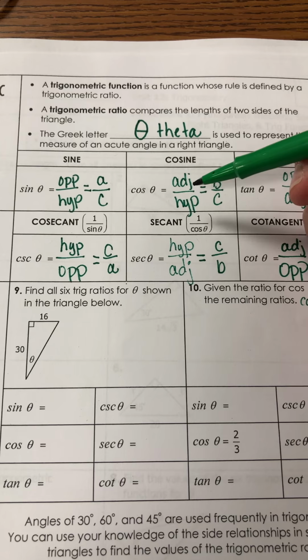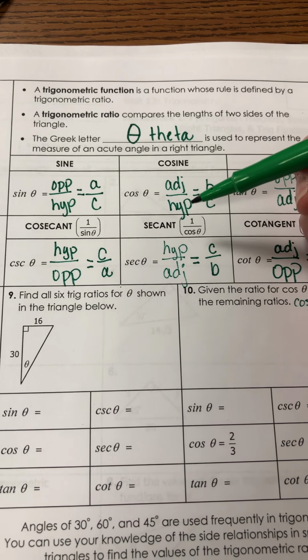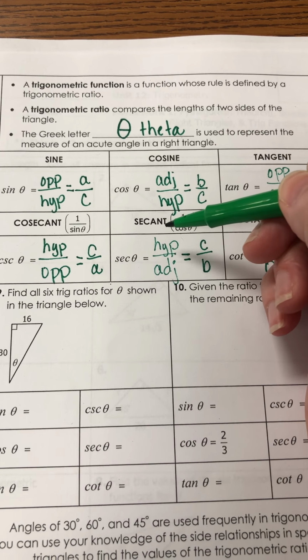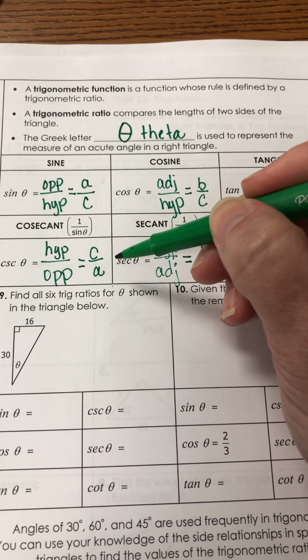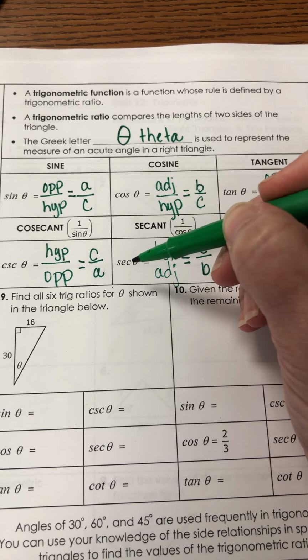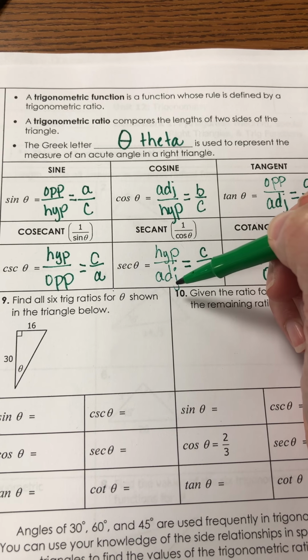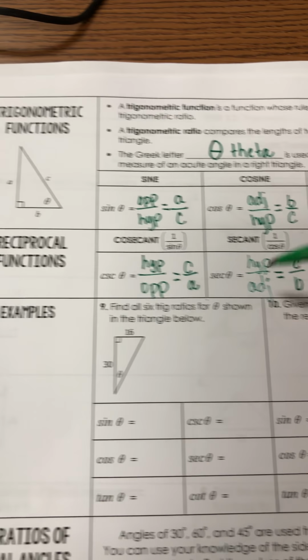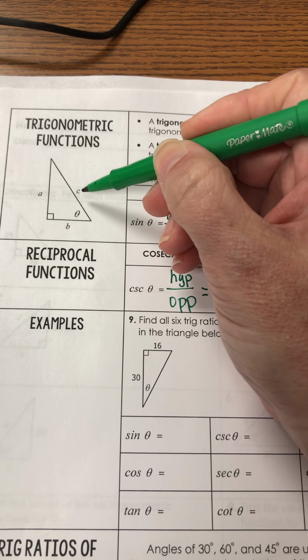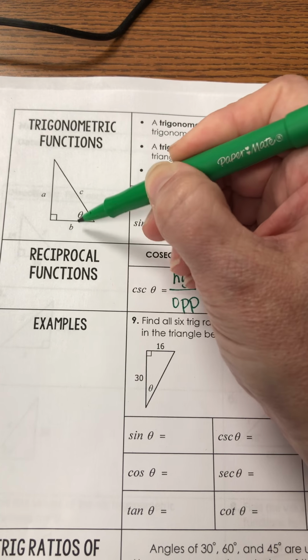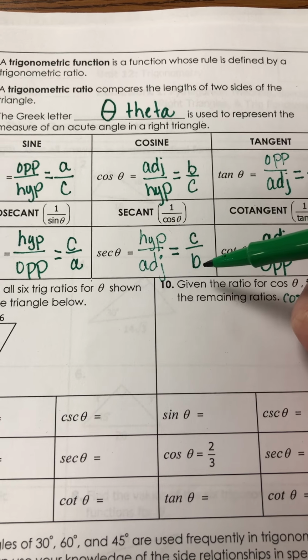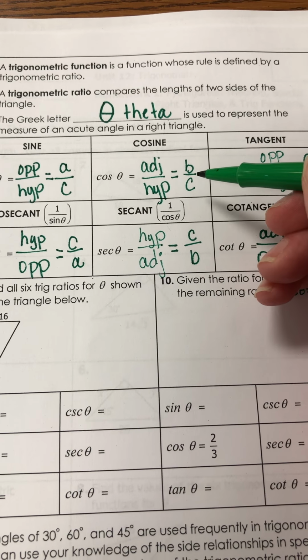Now the cosine is adjacent over hypotenuse. The reciprocal function for cosine is the secant. The abbreviation for secant is SEC. So if cosine is adjacent over hypotenuse, then secant is hypotenuse over the adjacent. So looking over here, we know the hypotenuse is C, the adjacent is B. So the secant is C over B. See how we took the cosine and flipped it? We found the reciprocal. They're reciprocals of one another. The secant is also 1 over the cosine.